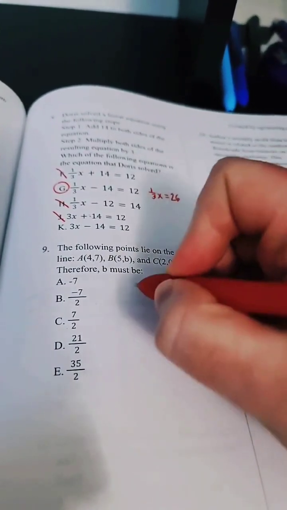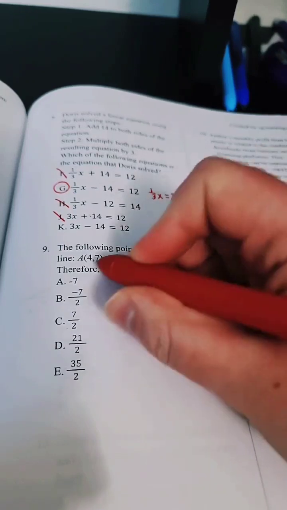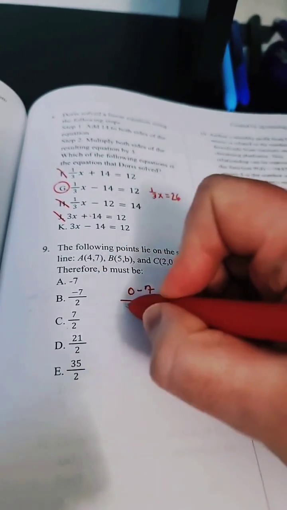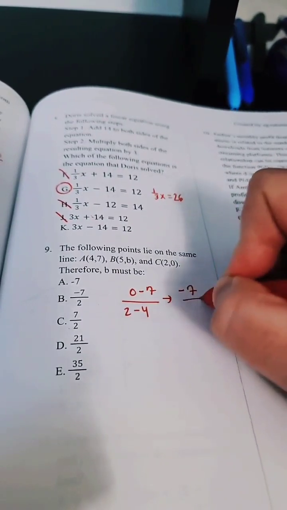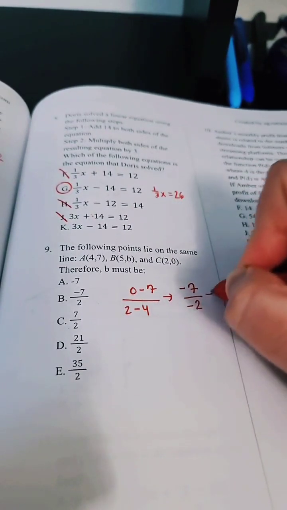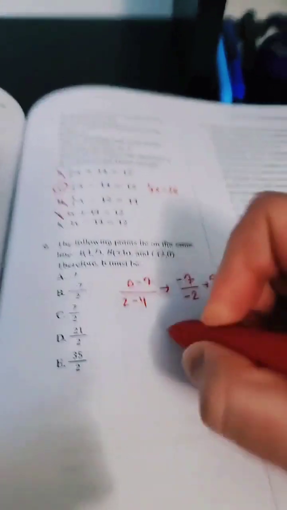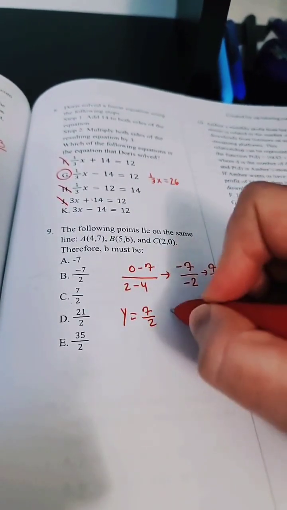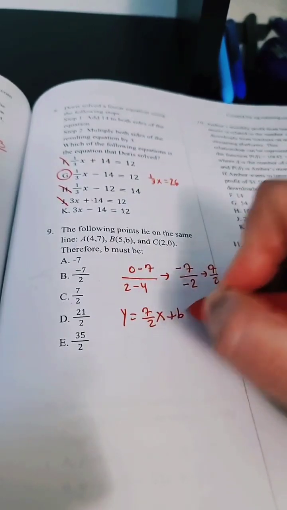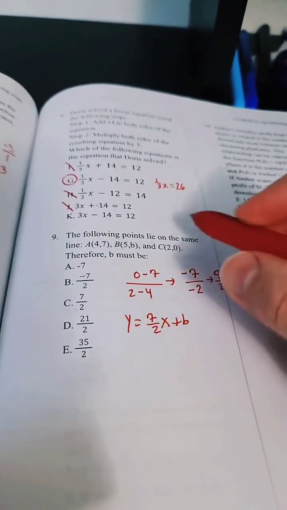So we're going to do 0 minus 7, because I'm subtracting the y's, and then I'm subtracting the x's, 2 minus 4, to figure out what my slope is. So then it's going to be negative 7 over negative 2, which is just 7/2. So that's my slope. So if I'm writing an equation of a line, it's going to be y is equal to mx plus b, so m is 7/2, plus whatever the y-intercept is, b.